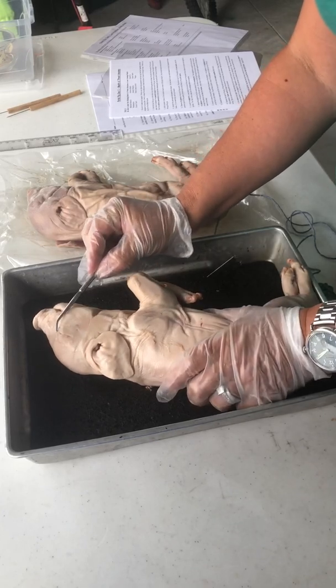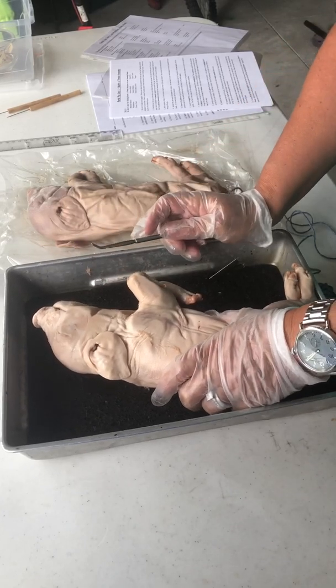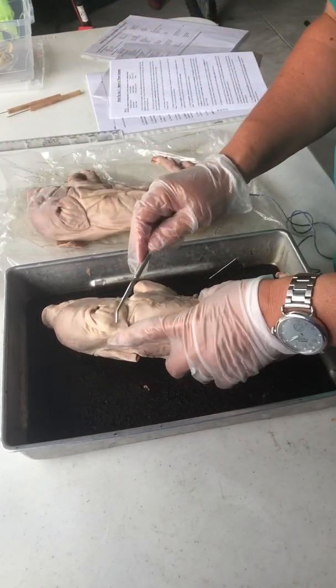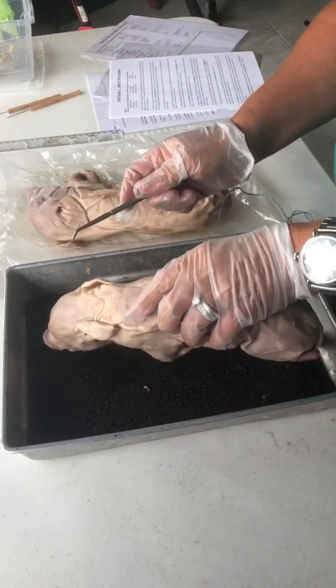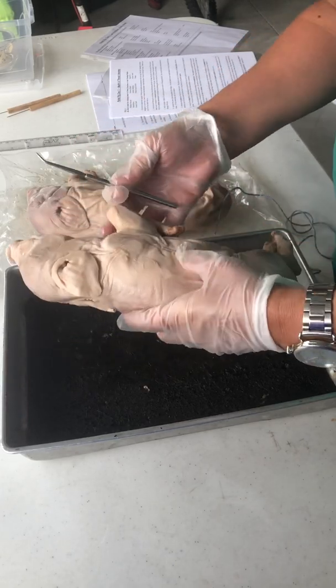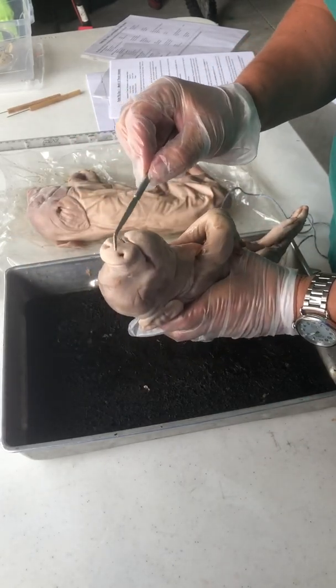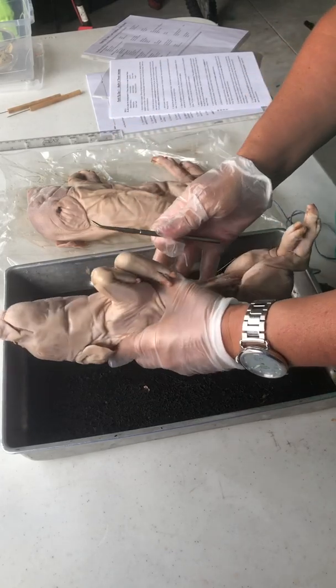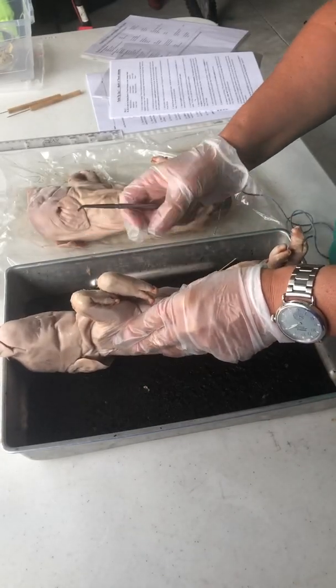So next we're going to examine the head, and you're going to locate the eyelids. Here you have the eyelids right here. They protect the eyeballs from debris. And then you have the external ears, which are the pinnae, which is right here. They help the pig hear. And then the external nostrils, which are right here. The official name for these are the nares. And then you're going to study the pig's appendages, examine the pig's toes.